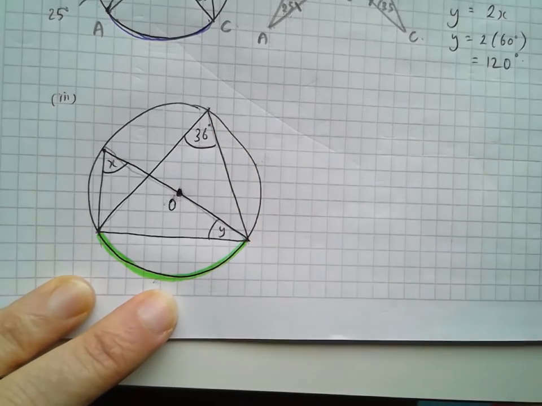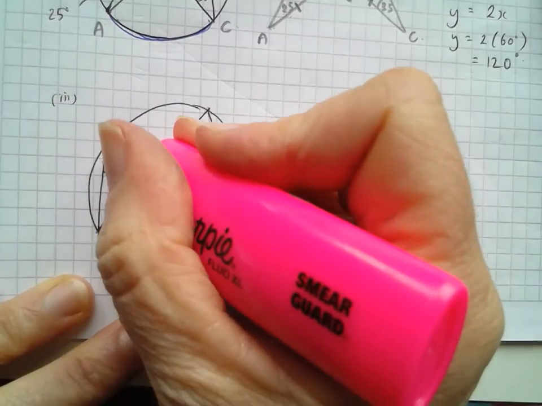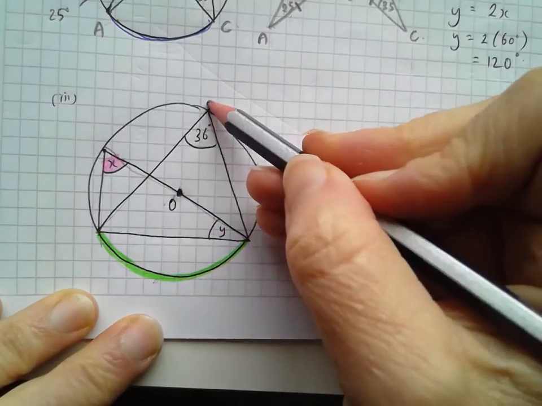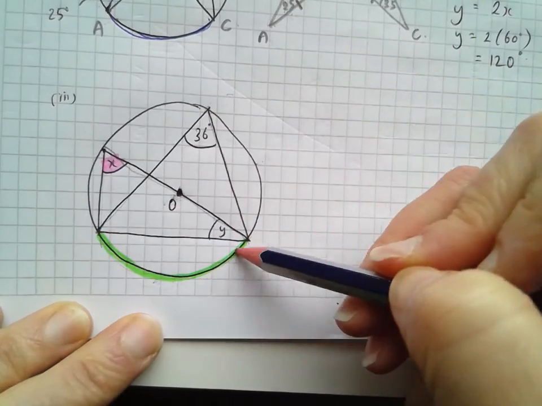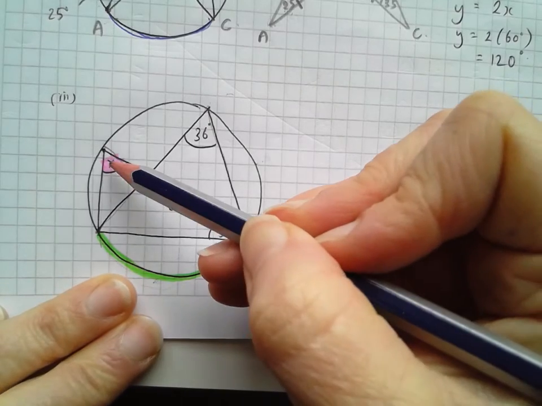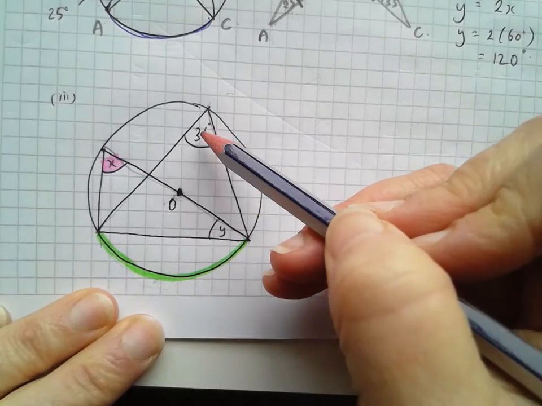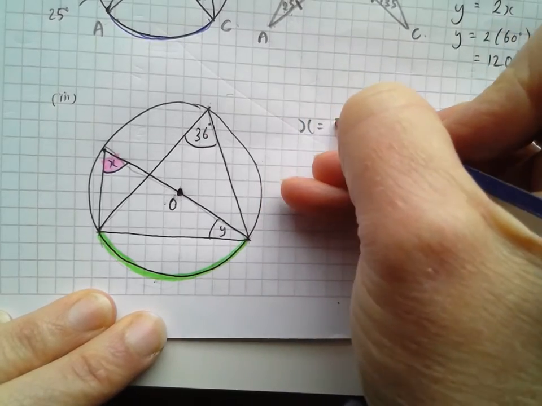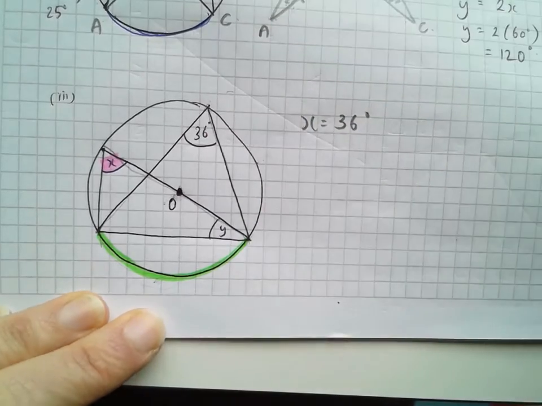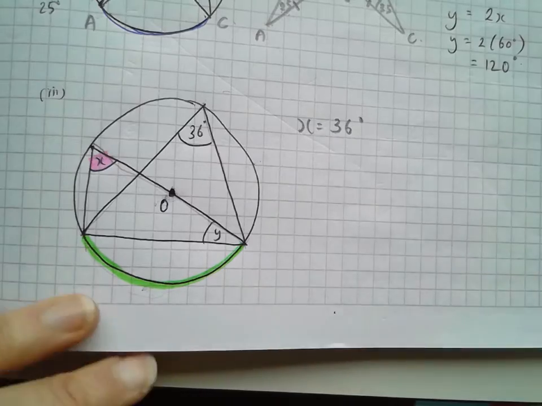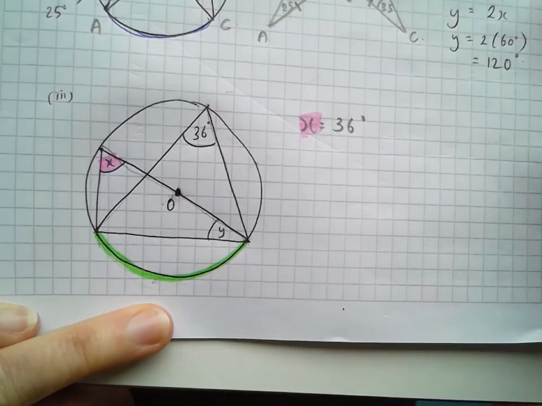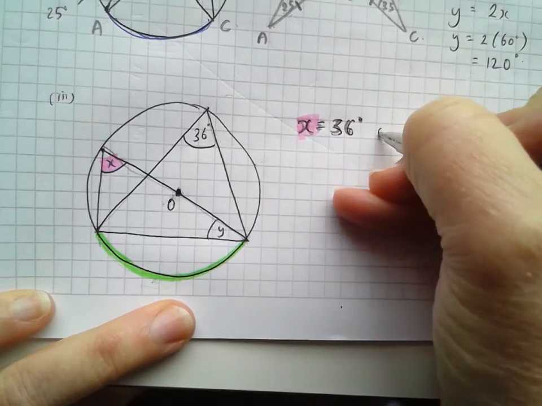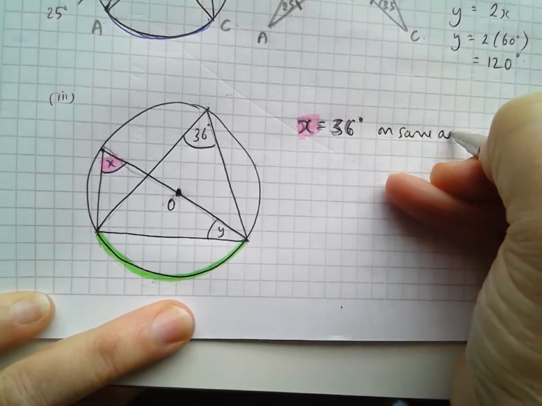So trying to find x, well, we know that angles at the edge that are on the same arc are the same size. So we know this angle and this angle must be the same size. So the first thing is x is equal to 36 degrees, because it's on the same arc.